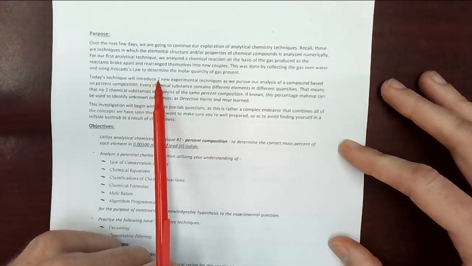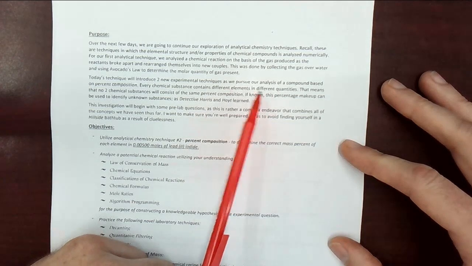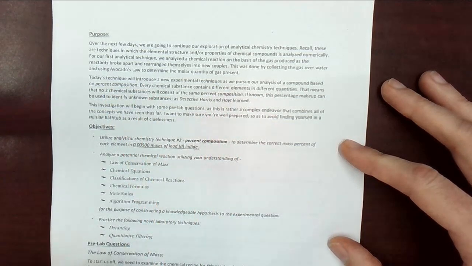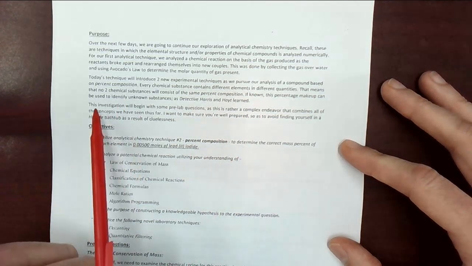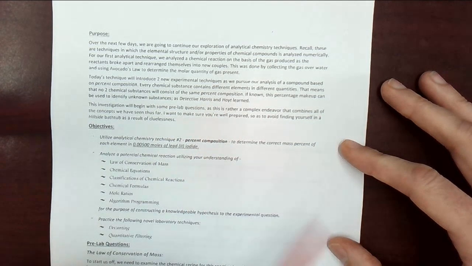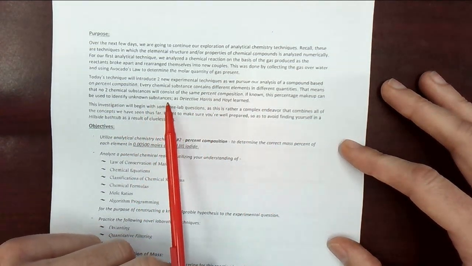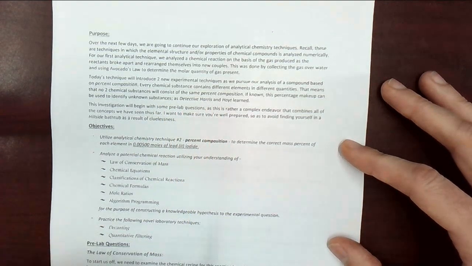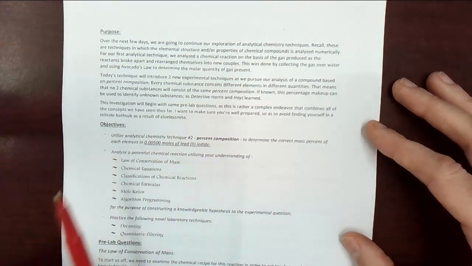So today's technique will include two new experimental techniques as we pursue our analysis of a compound based on percent composition. Every chemical substance contains different elements in different quantities. That means that no two chemical substances will consist of the same percent composition. If known, this percentage makeup can be used to identify unknown substances, as Detective Harrison Hoyt had learned. So this investigation will begin with some pre-lab questions.